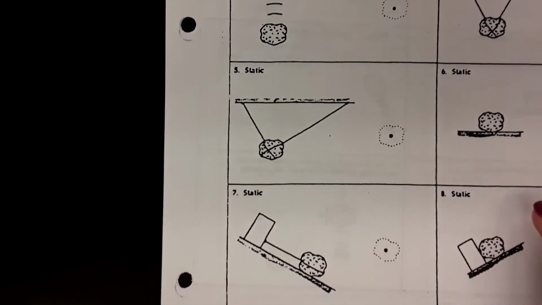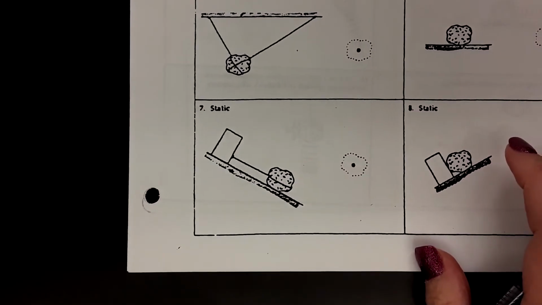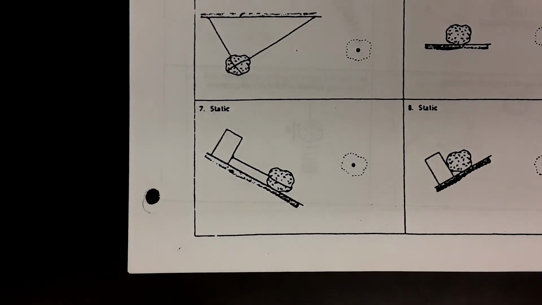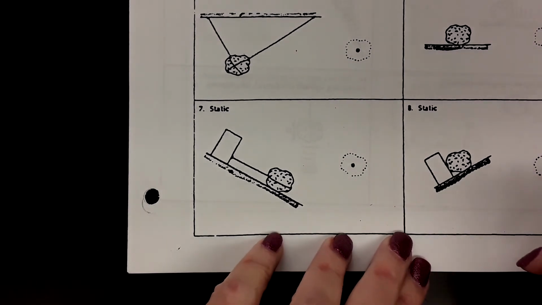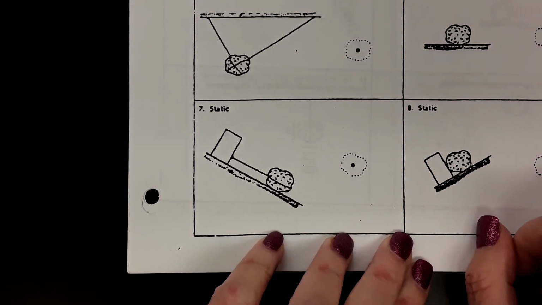Let's see here. One of these right down here. Let's look at number 7 for a minute, okay? Now this is interesting. There's an incline right there. The rock is sitting on the incline. That means the incline has to be pushing on the rock.